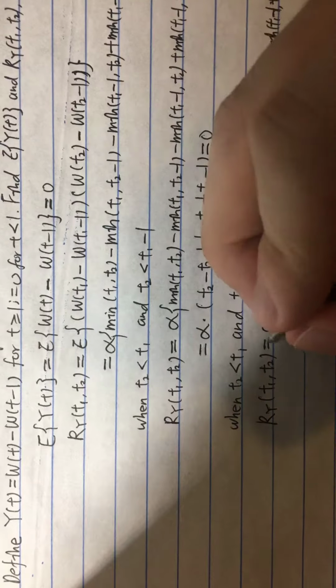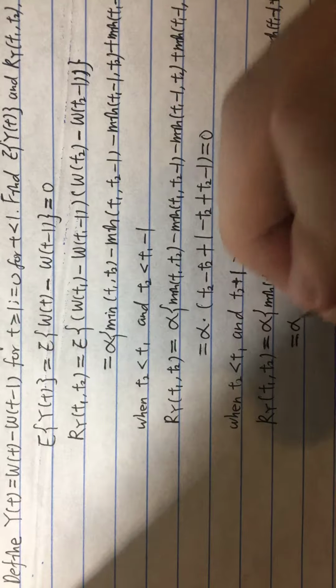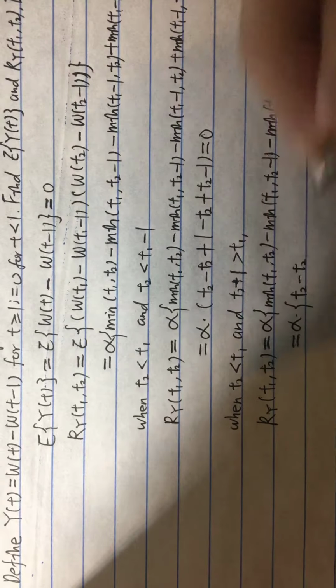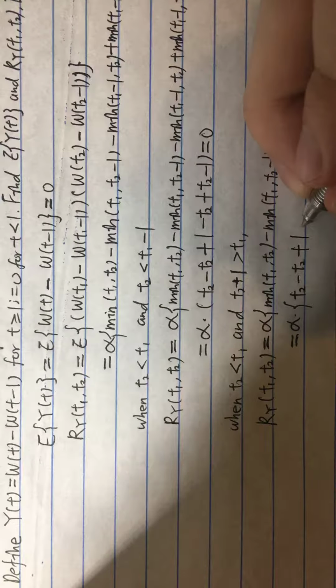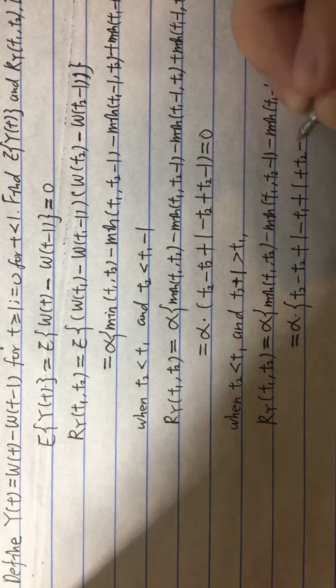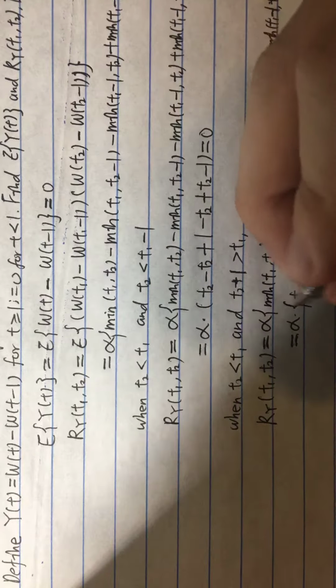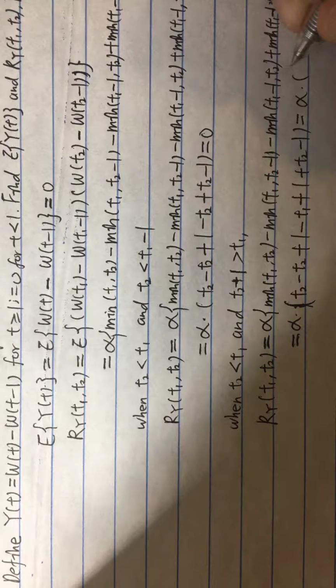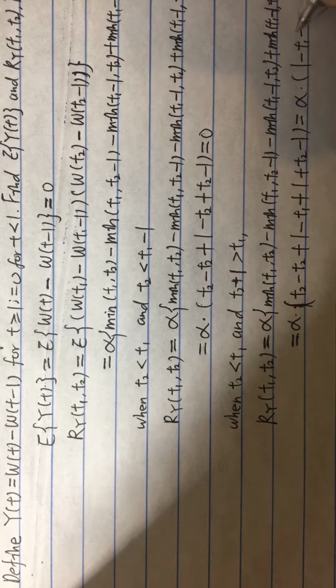This equals alpha times t2 minus t2 plus 1 minus t1 plus 1 plus t2 minus 1. So this equals alpha times 1 minus t1 plus t2.